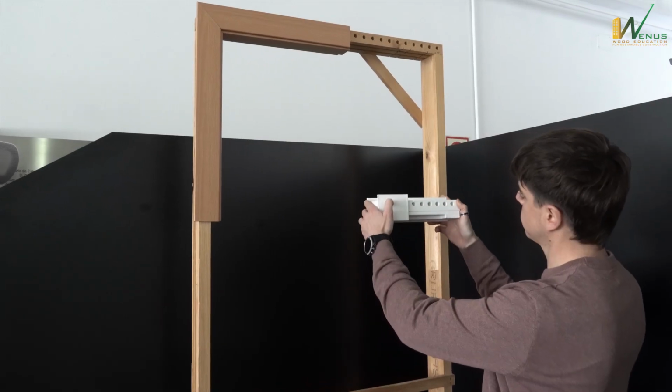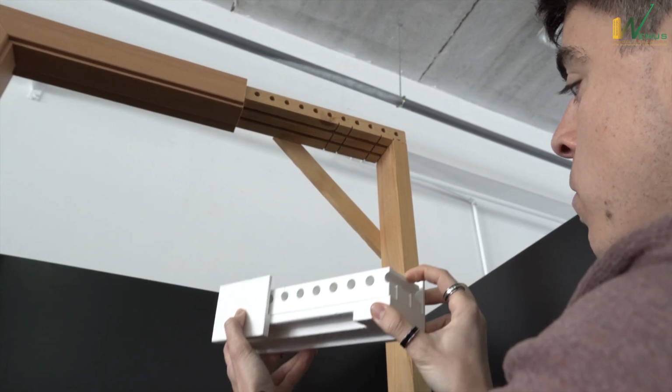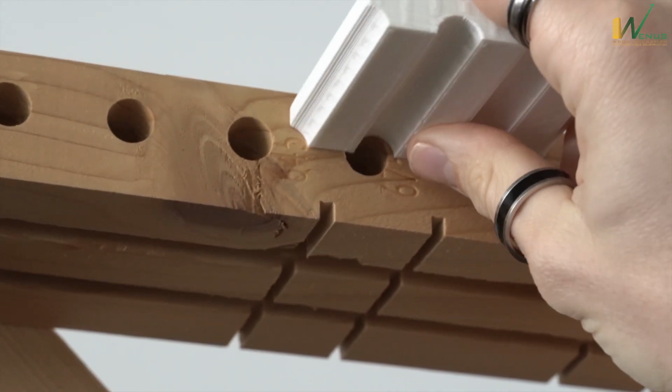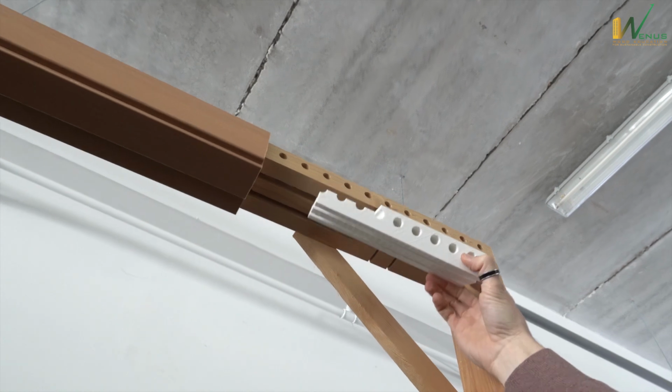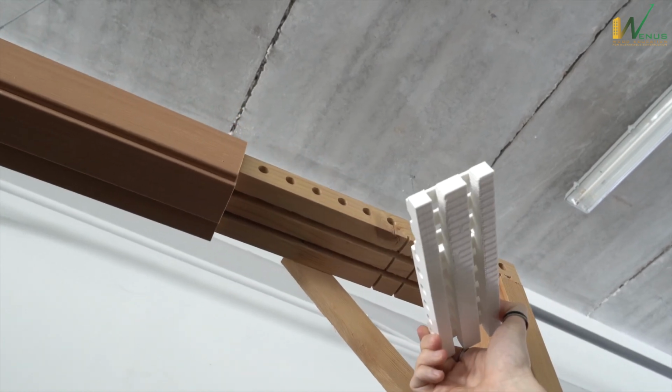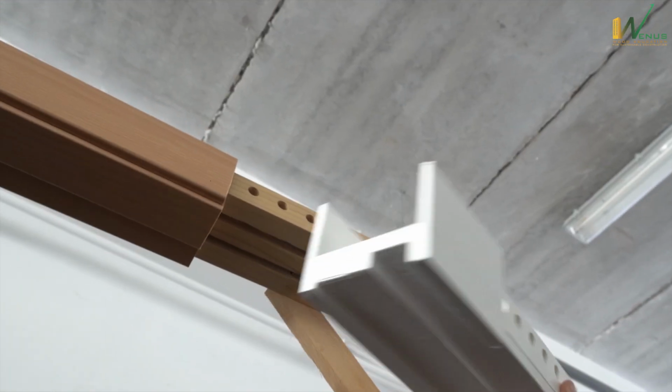Next, we see how this same principle is transferred to an element built in real wood. The holes and the internal channel reproduce the logic of the printed model, demonstrating how an experimental concept can become a technical solution applicable in construction.